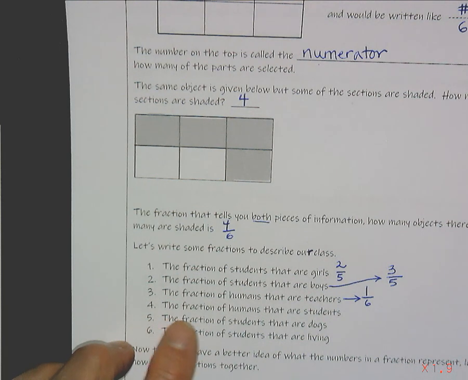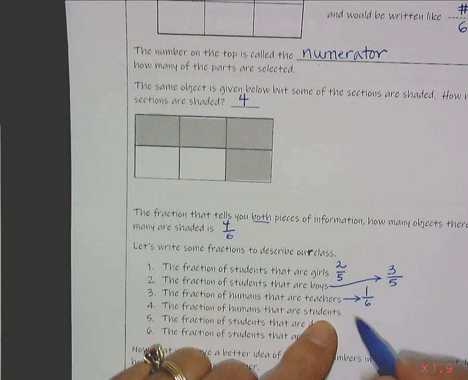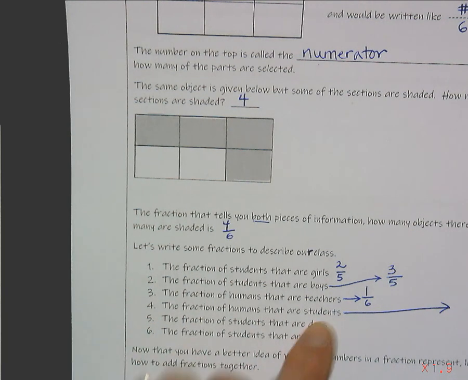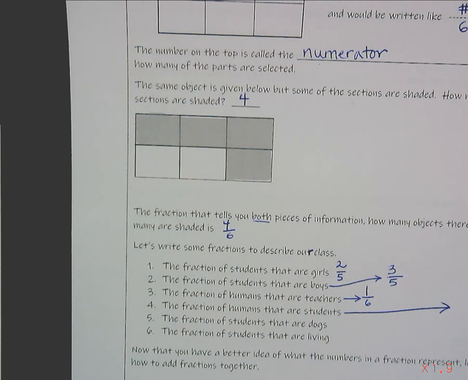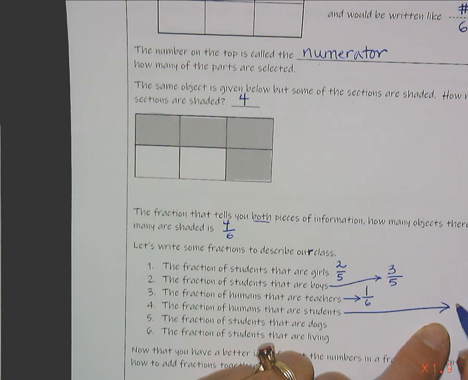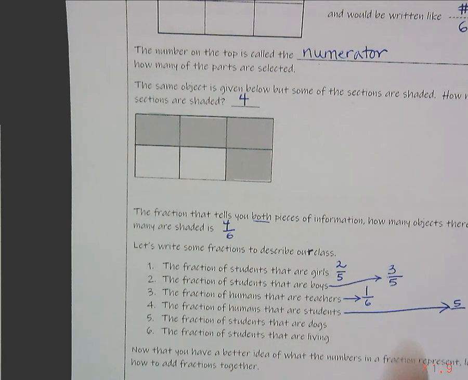Number 4, the fraction of humans that are students. The fraction of humans that are students. What do you think, Graham? 5 out of 5. Well, you're right that there are 5 students, but how many humans are there? 6. I'm a human. So all of us are humans. That would make 6 of us. 5 are students. All right, number 5, the fraction of students that are dogs.